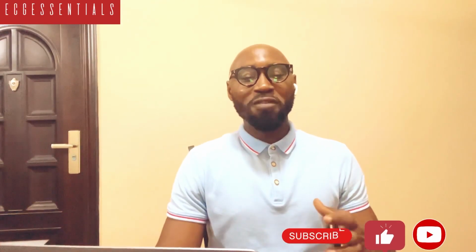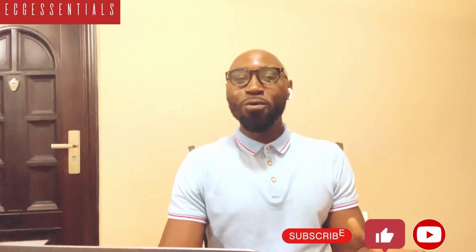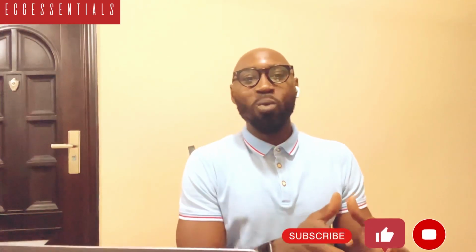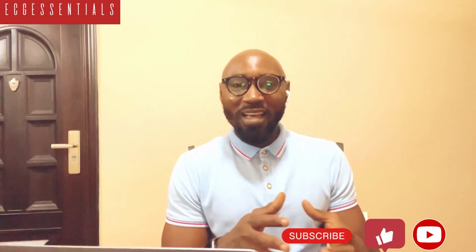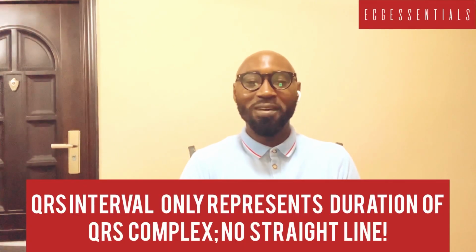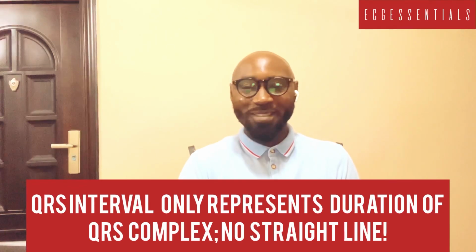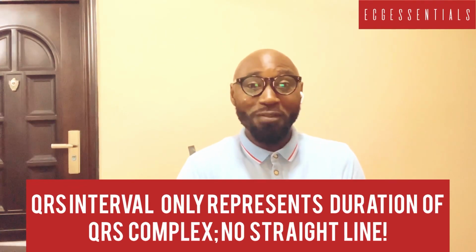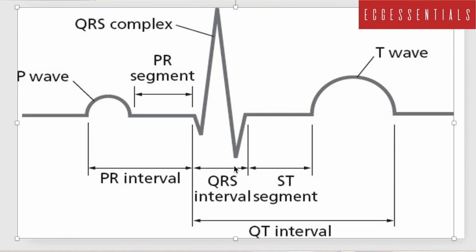Ladies and gentlemen, we have mentioned that an interval will usually have at least one wave plus a connecting straight line. But when we say QRS interval, it is an exception. It's an exception because QRS interval is just used to describe the duration of the QRS complex alone, without any connecting straight line.